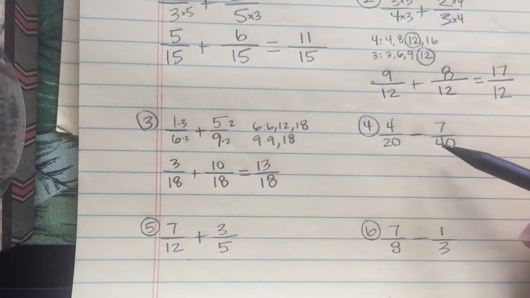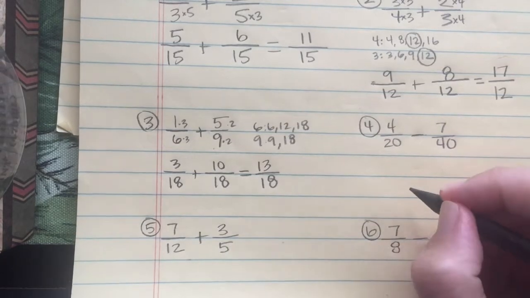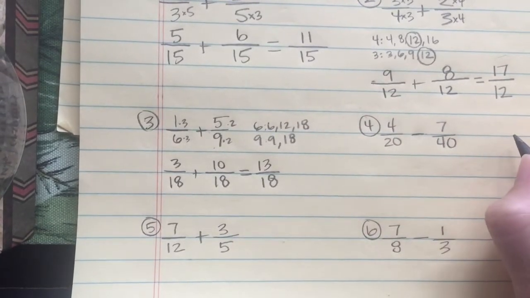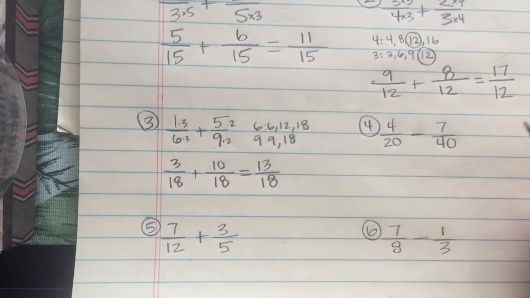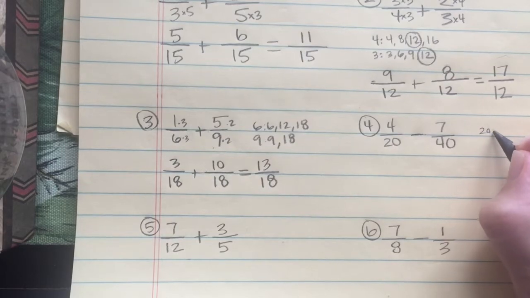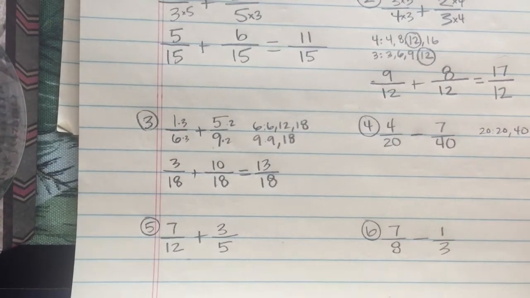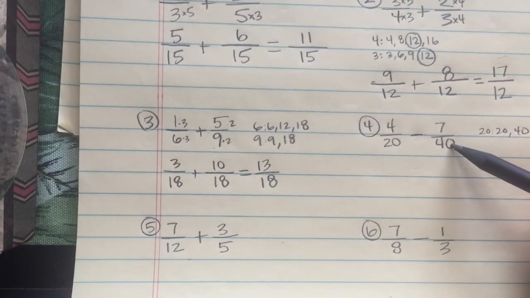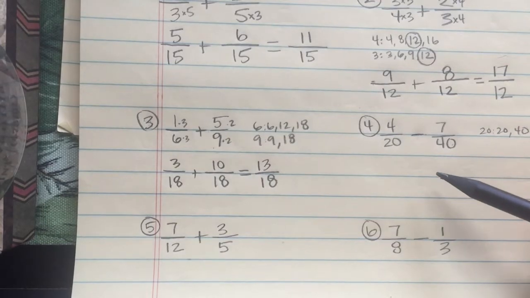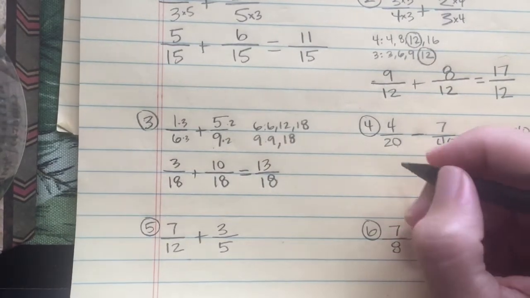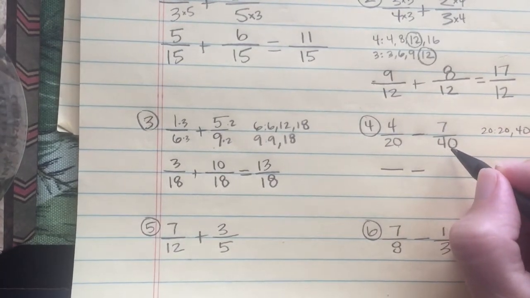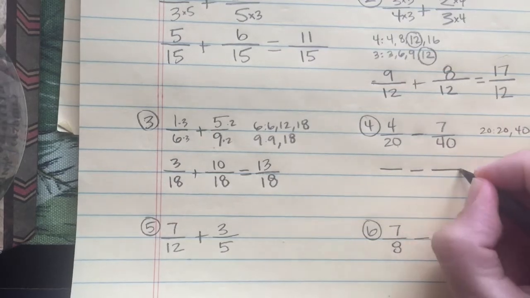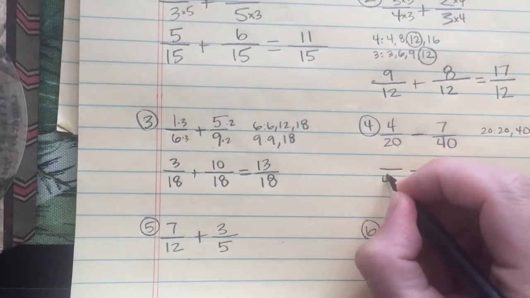All right, let's do this next one. This is subtraction. Now your lowest common multiple here is going to be interesting. Multiples of 20 are 20 and 40. Oh, right away, one of my multiples is actually already in the second fraction. So that means I only need to change one fraction, which is going to be easier. If you would have multiplied those two together, you would have gotten 800, and then your life would have been annoying. So I'm going to use 40.